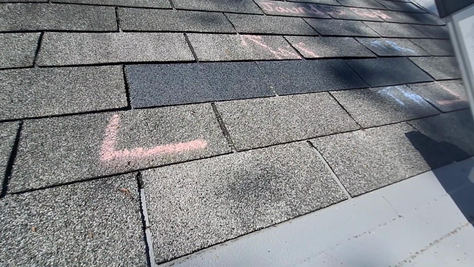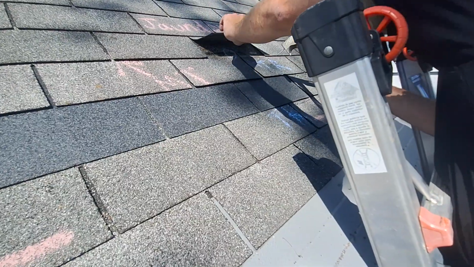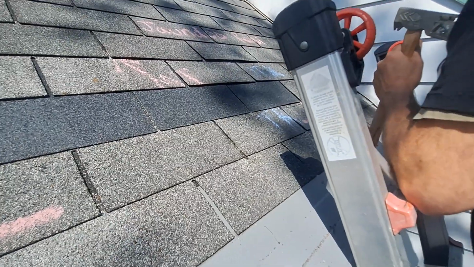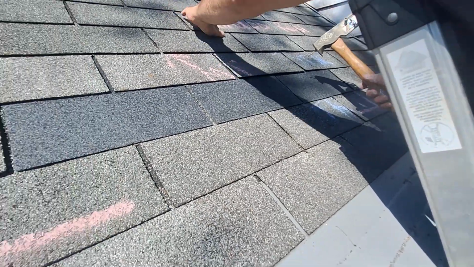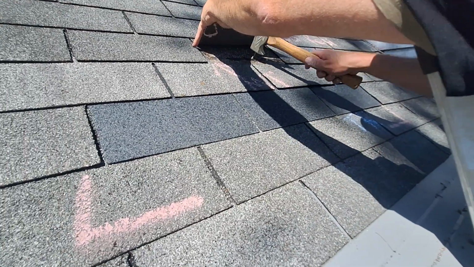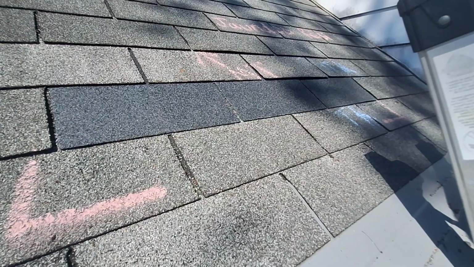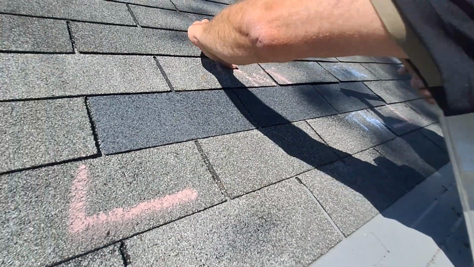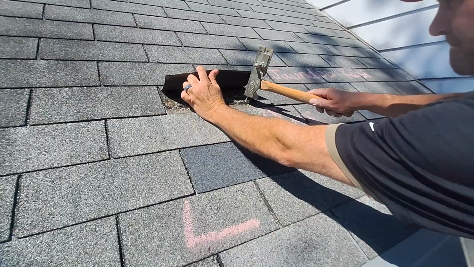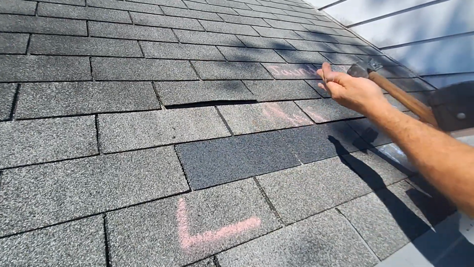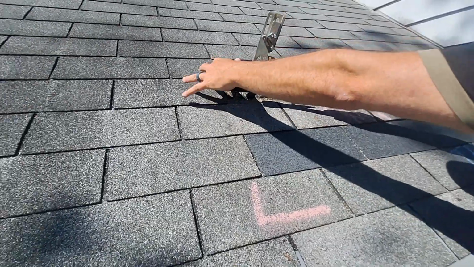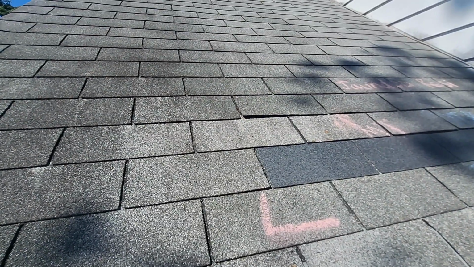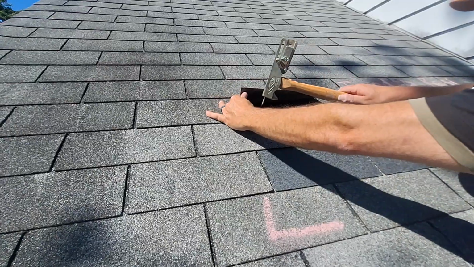So that's 4. 4 down, 4 to go. And then one last one. Be nice if we used a new nail and not an old one.